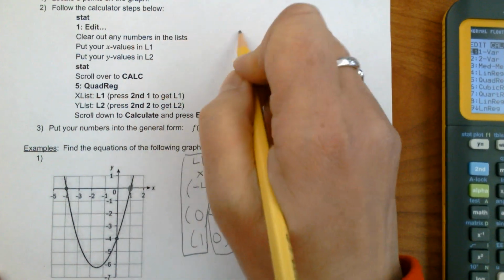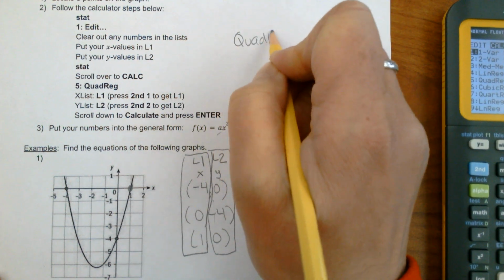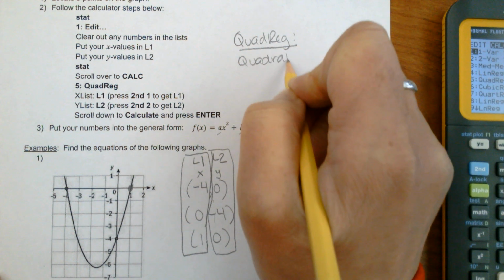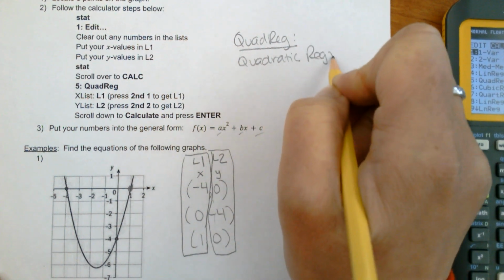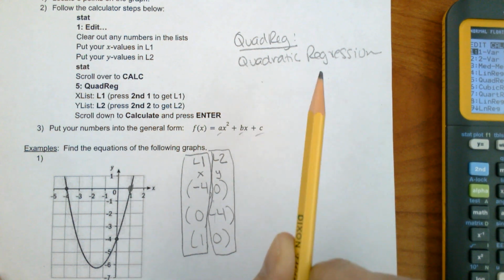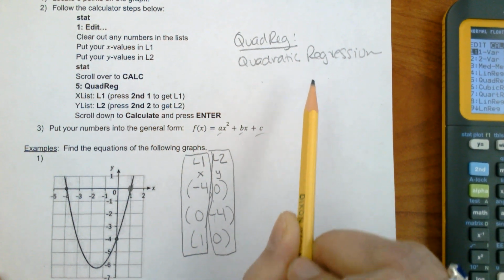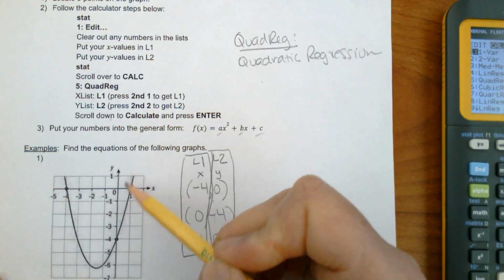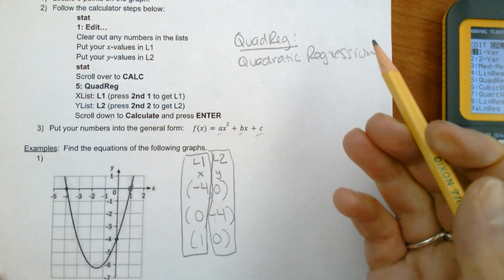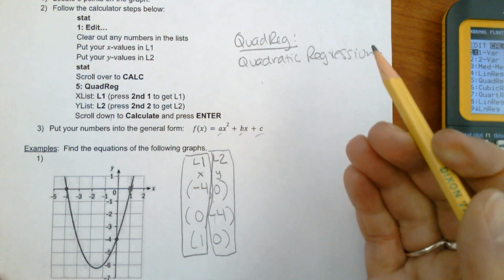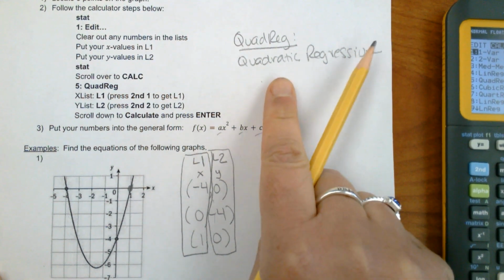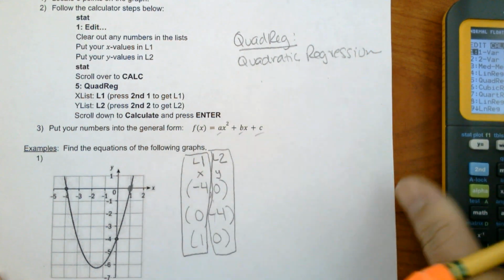And I'm going to write that down. Quad reg. This means quadratic regression. And what quadratic regression means is that we are going to take points and we are going to fit our best curve. It's just like linear regression. Linear regression is we took points and we fit a best fit line. So here we're going to fit the best fit curve.